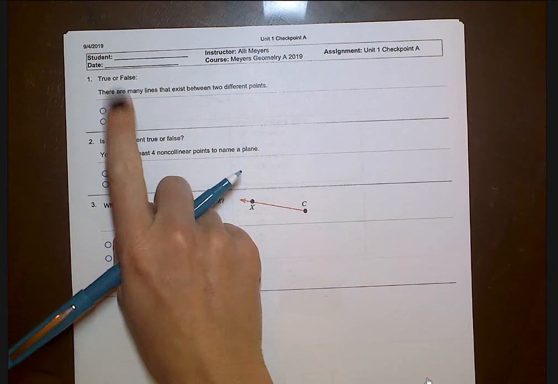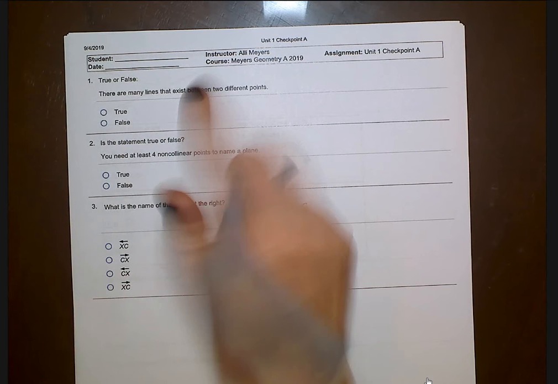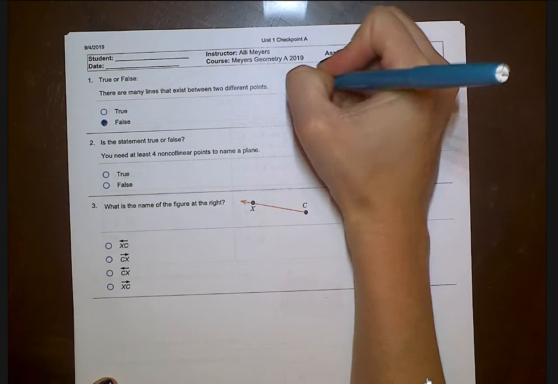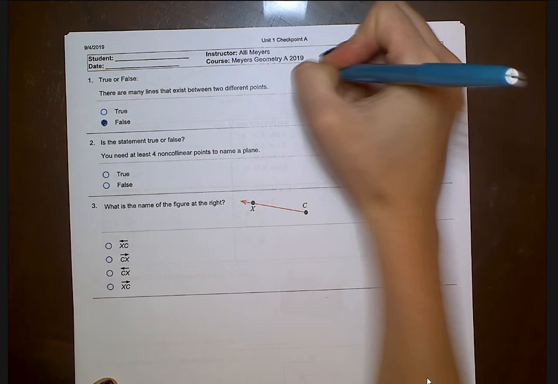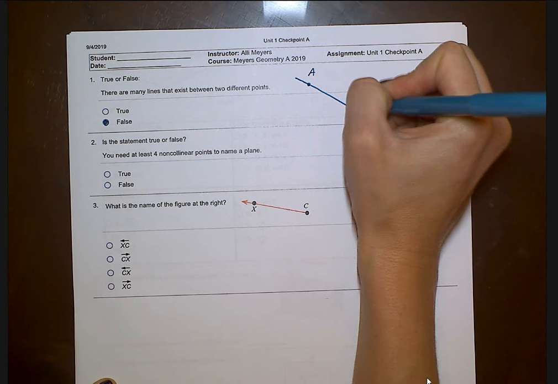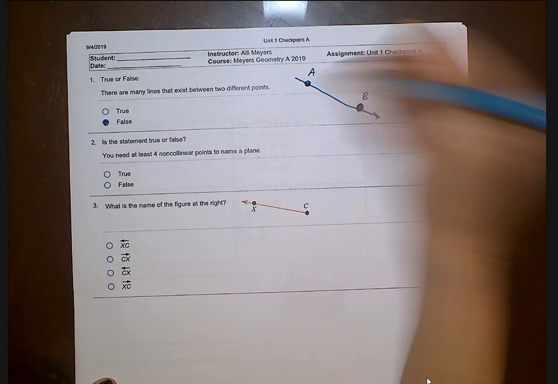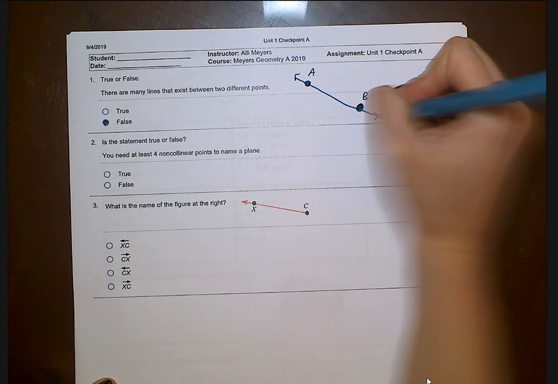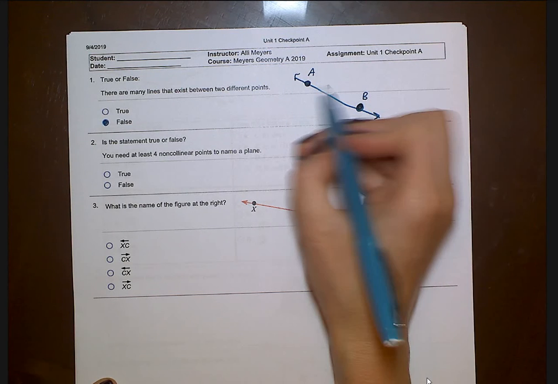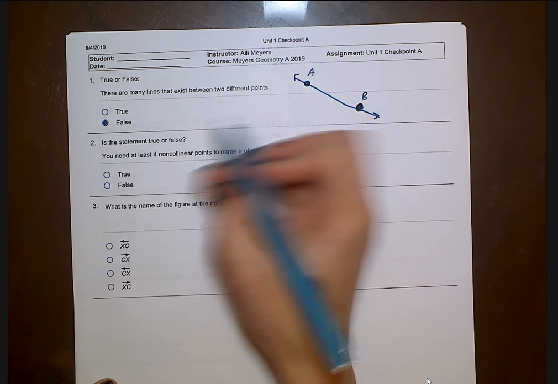So number one, true or false, says there are many lines that exist between two different points. This is false. Two different points, call them like A and B. There's only one way to connect those. And don't miss completely like I did. Let's draw them bigger. Solid start. Okay, so there's only one line that you can draw that connects those 2 points. Okay, so that is false.